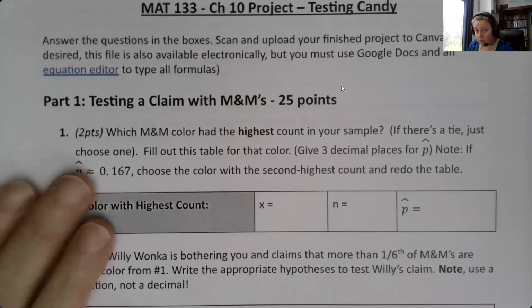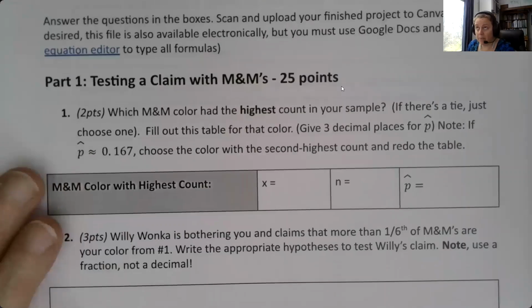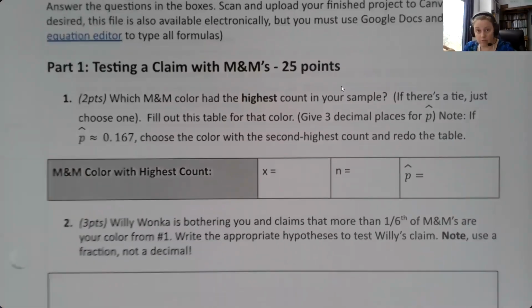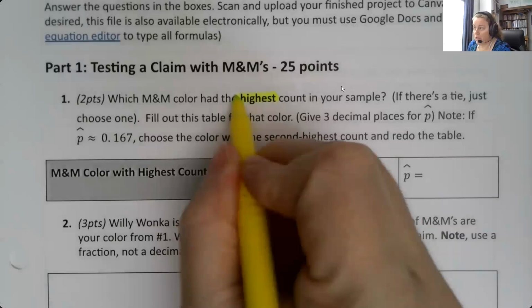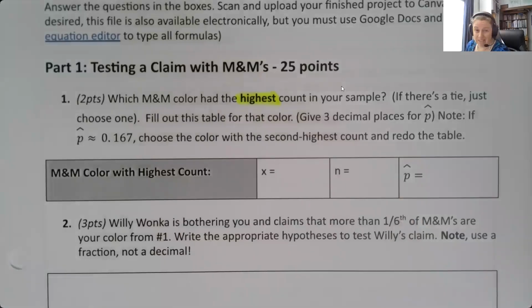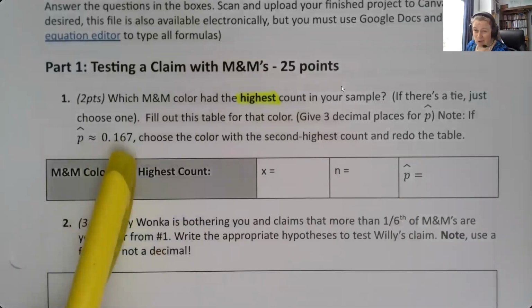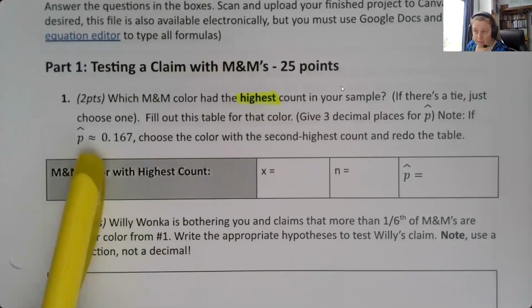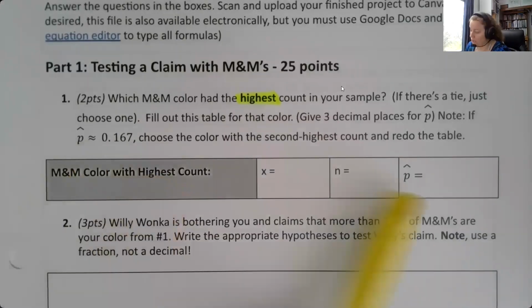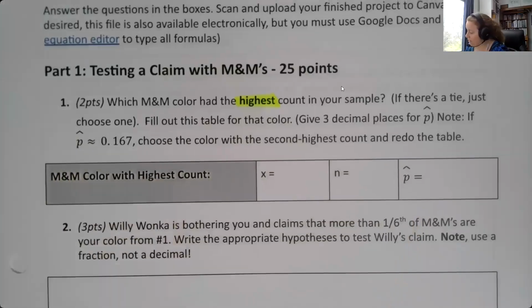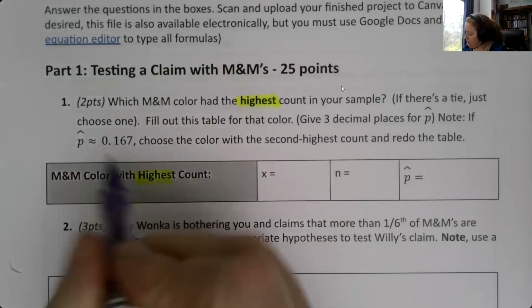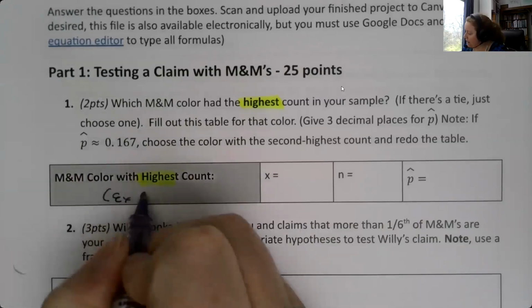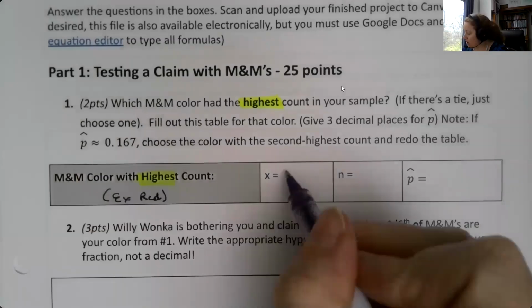So it's very similar to what you did for the first part of the confidence interval one, the chapter 9 one. So you start off with what color did you have that was the highest count for you? And you don't want it to be 0.167. If it's 0.167 or close to it, choose something else, right? So for your p hat, just as a warning. So you write your color with the highest count here. So you say like red or something like that.